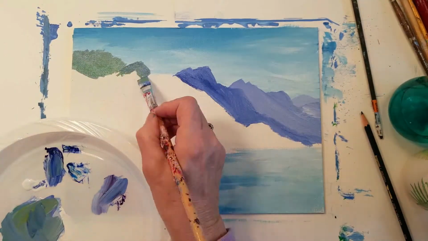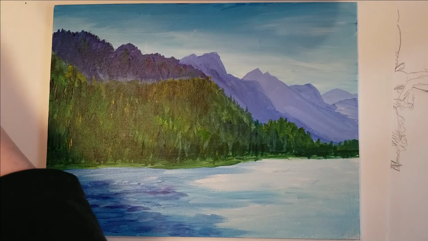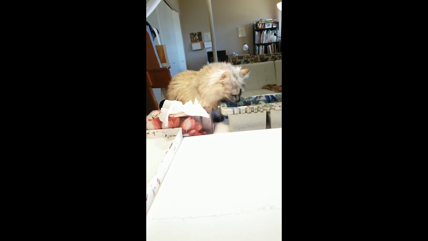And for the greens, I mix some cadmium yellow and Indian yellow into the blues I already have on my palette.